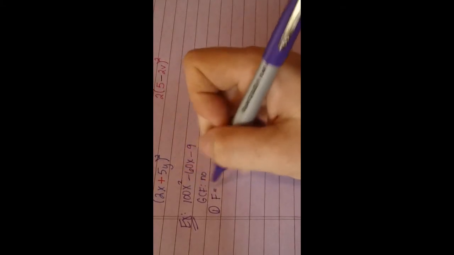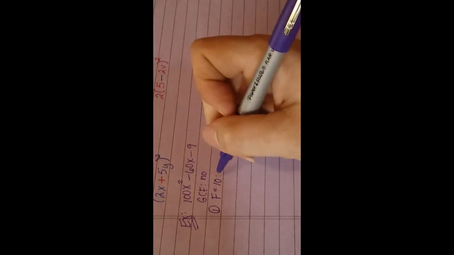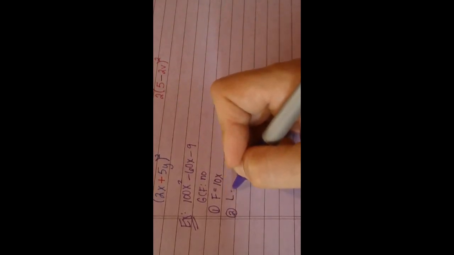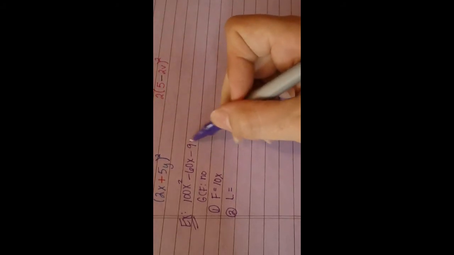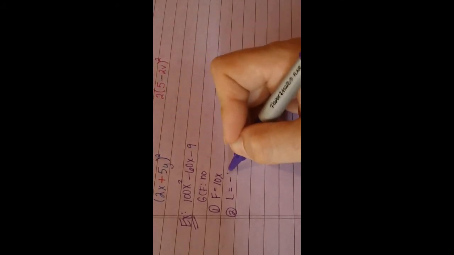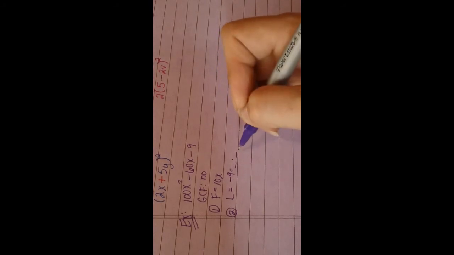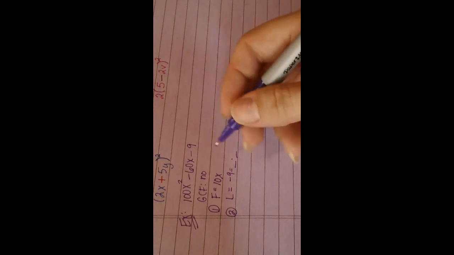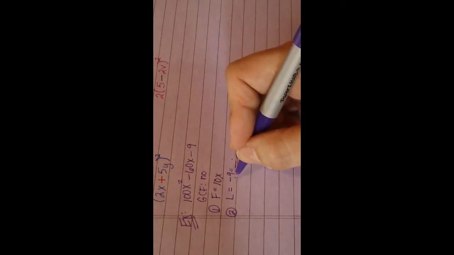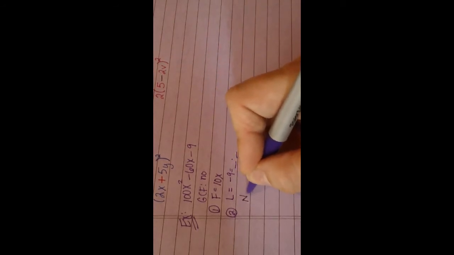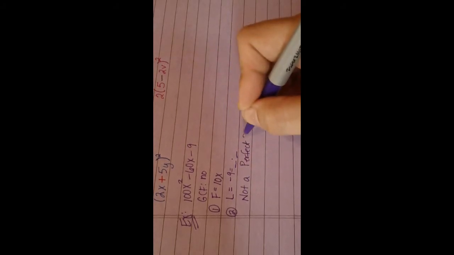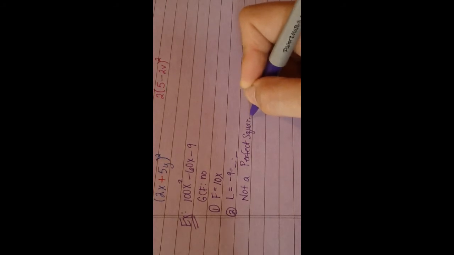Yeah, because 100 would be 10 times 10, and x squared would be x times x. Second question, is the last term a perfect square? What times itself would give me negative 9? And that is not going to work. Since 9 is negative, this is not going to be a perfect square. Because the perfect square pattern always has to end in plus L squared.